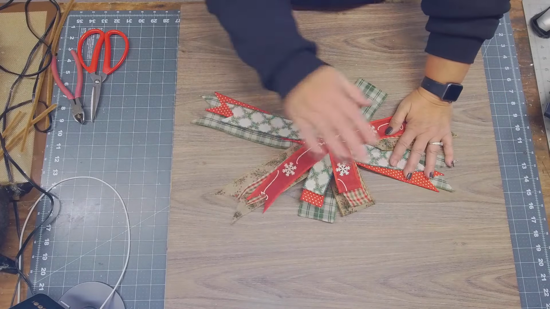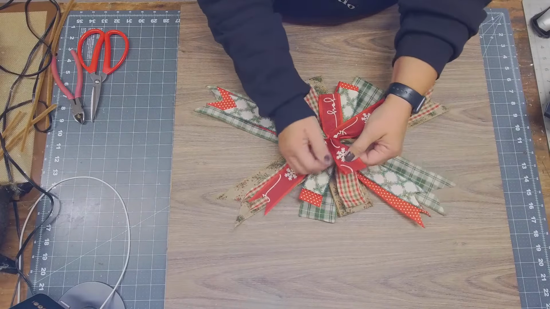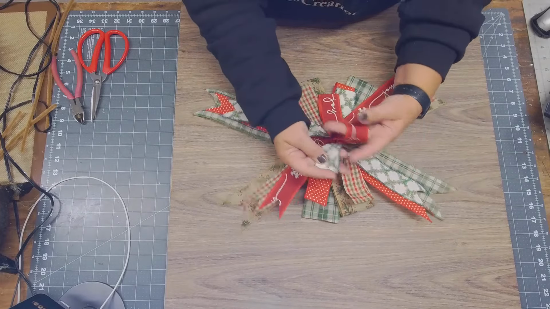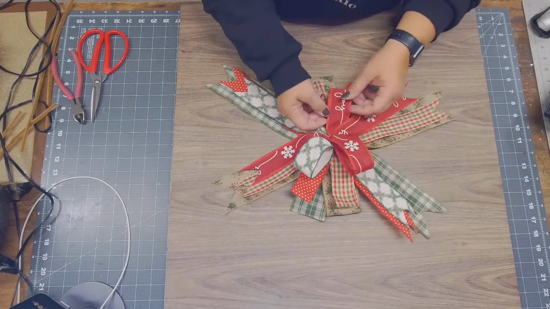There is all of our loops. Everything is flat. Nothing's been fluffed. Now we're going to fluff. So you're going to lift the top two tails, opposite directions. Okay, do the same over here.